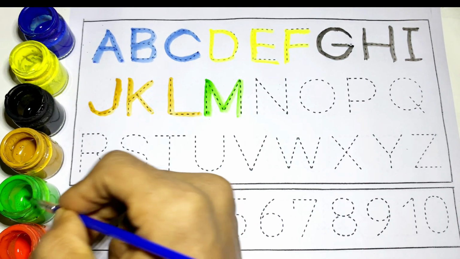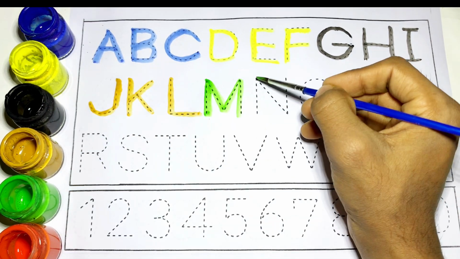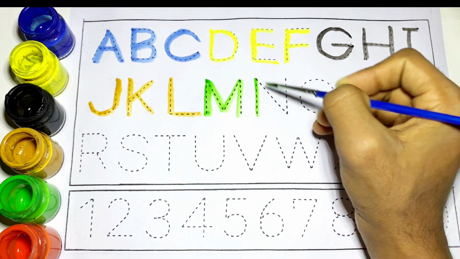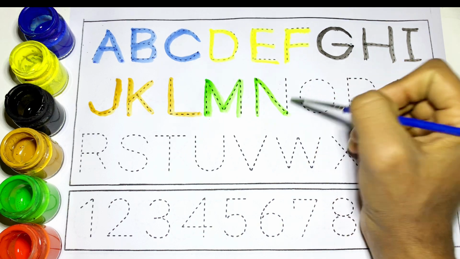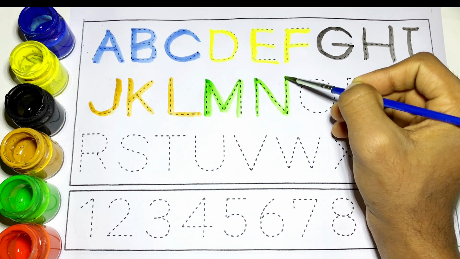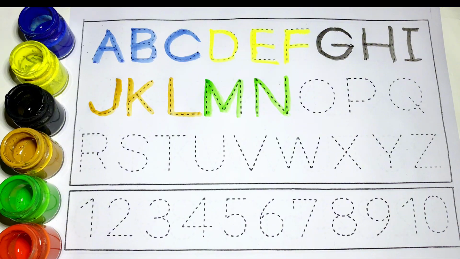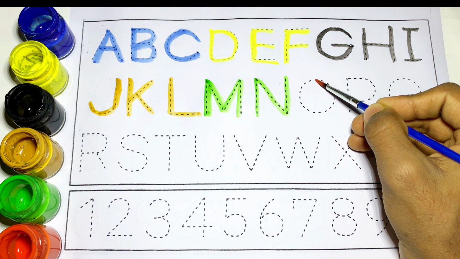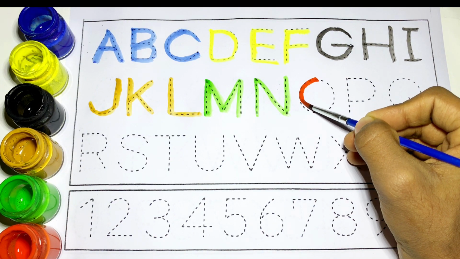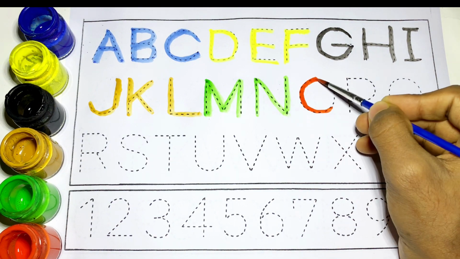Kids, again use green color and draw N. N is for nose. N is for nest. Kids, now draw O. O is for orange. O is for octopus. And use red color.